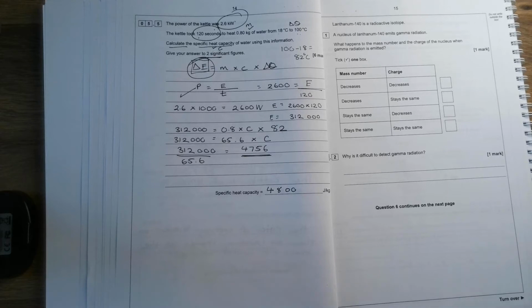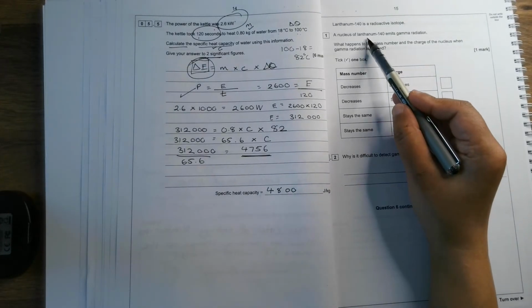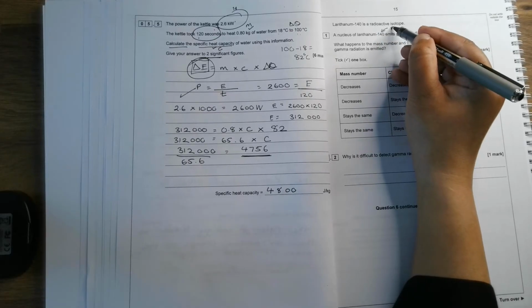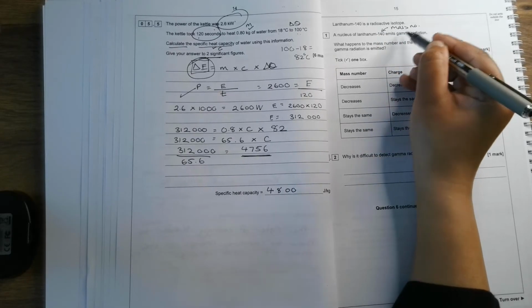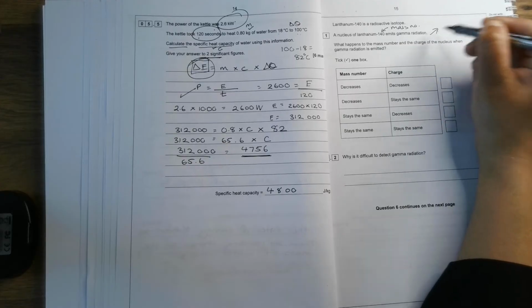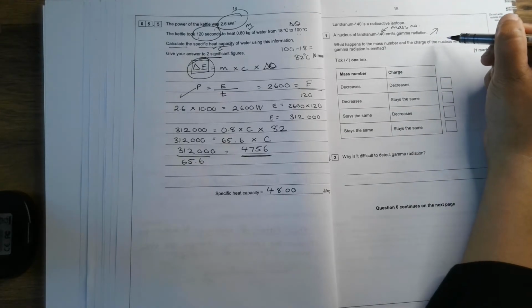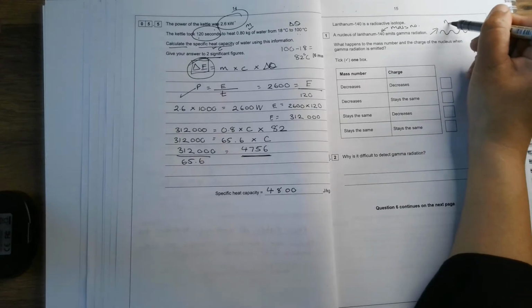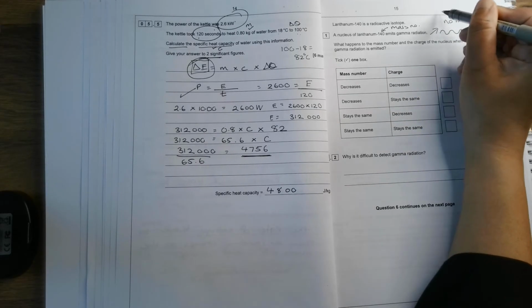Lanthanum is a radioactive isotope. A nucleus of lanthanum 114, the number that you see after the dash is the mass number, emits gamma. So what do we know about gamma radiation? Well, it's part of the electromagnetic spectrum. It's a wave, which means it has no mass, no charge.